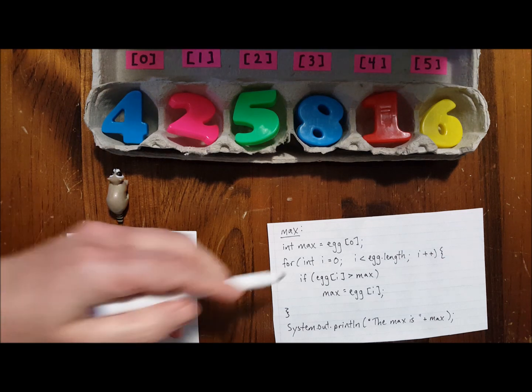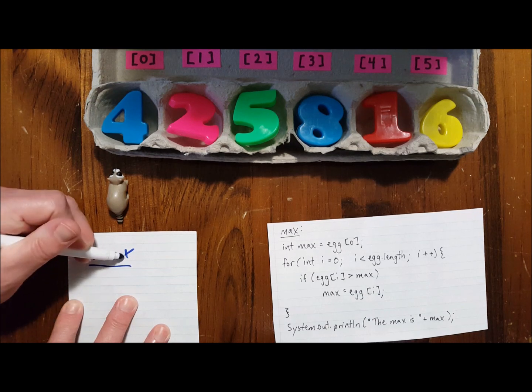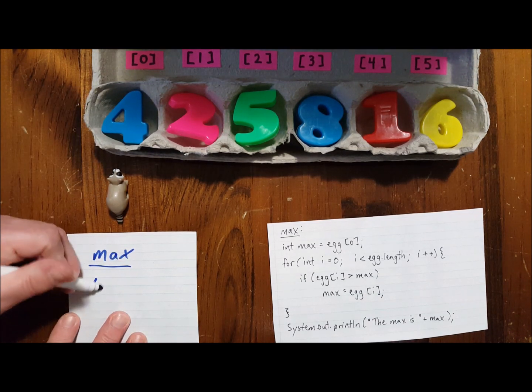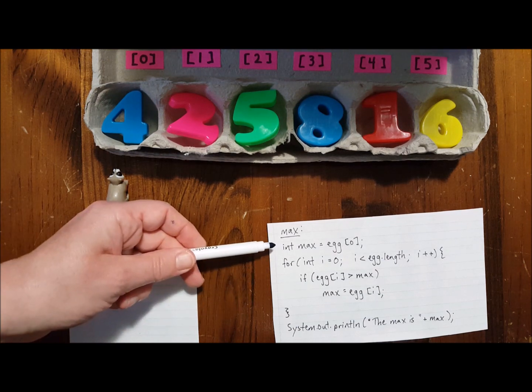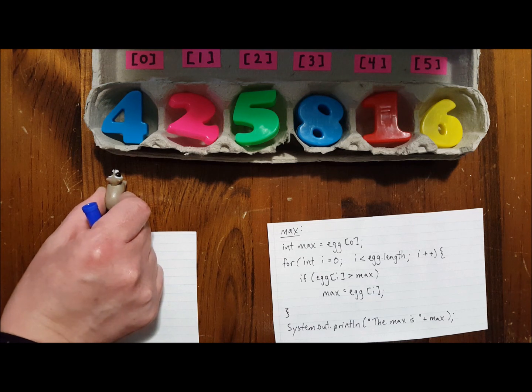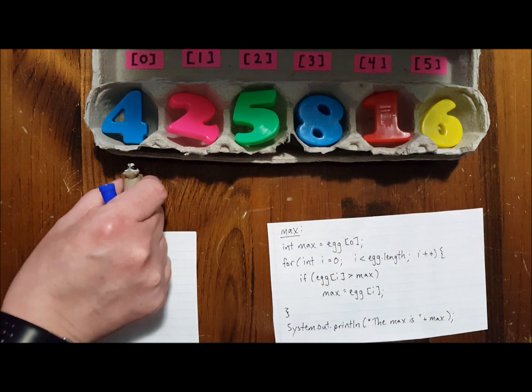So let's find the maximum value in this array. What's going to happen is we're going to start off the variable max at whatever value is in the 0th position. So in this case, it's 4. And that's this line here. Then we're going to have a for loop that goes through the array, and that's going to take our variable I and move it all the way through the array.